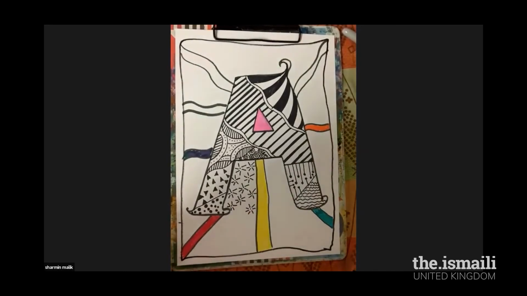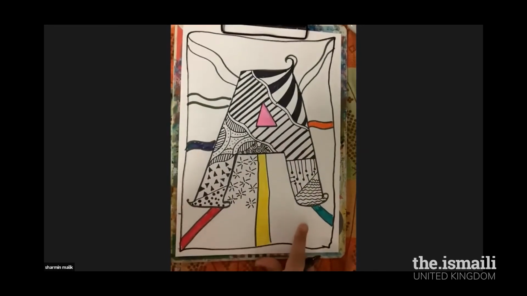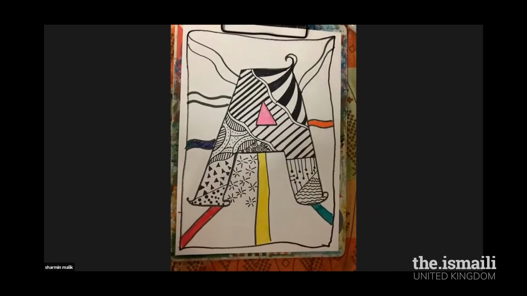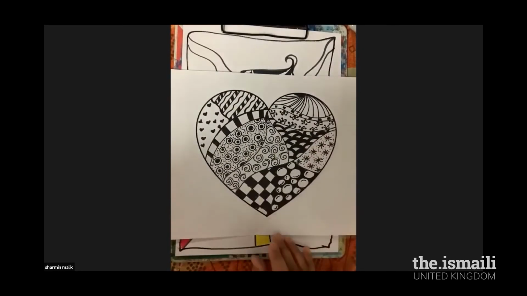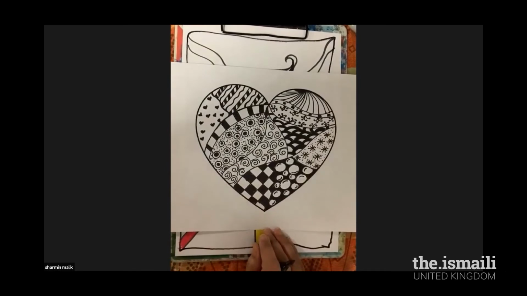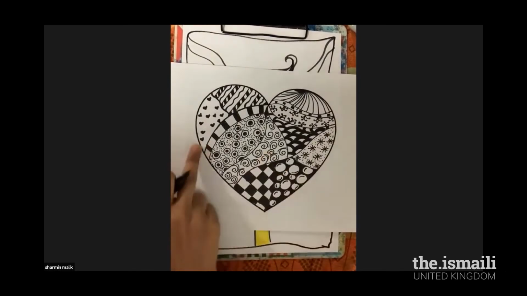If you're running out of ideas, give me a shout. I'll show you some designs. I'm running out of ideas. Okay, cool. Let me show you some. So there you go. Some swirls to add up. Something like this.